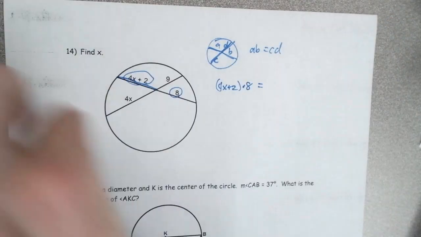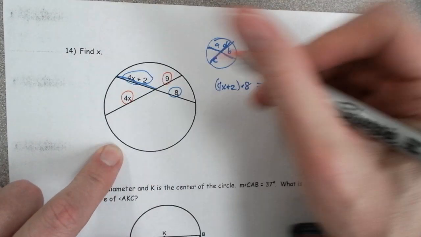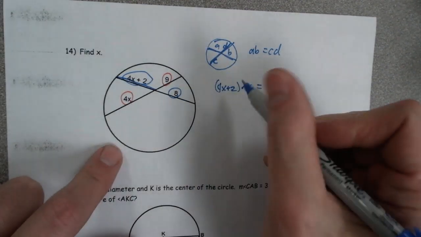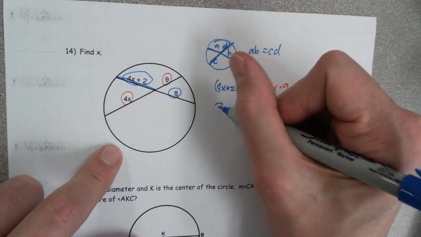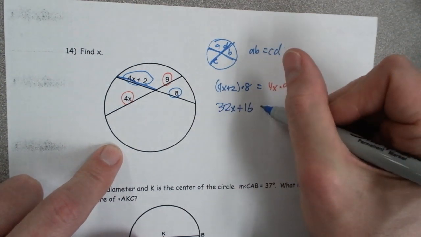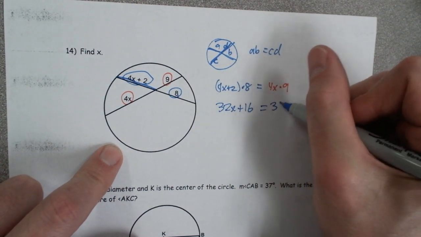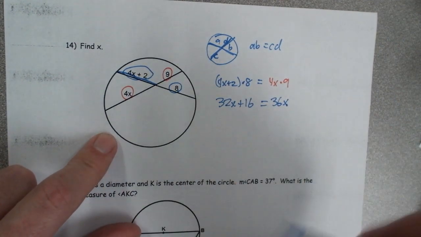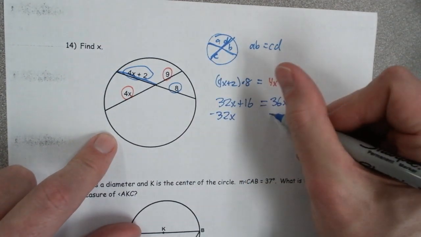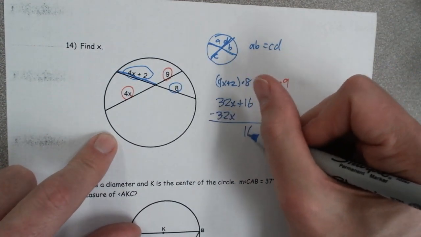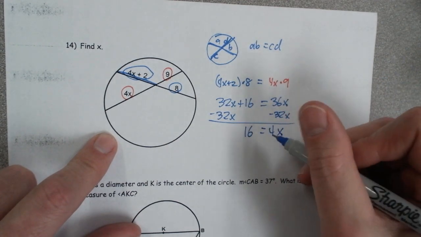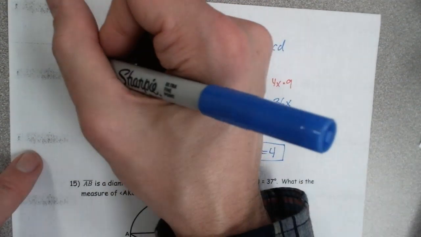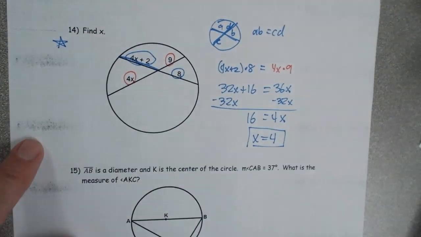And I'm going to set that equal to those two multiplied together. So I'm going to have to distribute the 8, so that's going to be 32x plus 16. And then 9 times 4x is 36x. So I will subtract the 32x from both sides to give me 16 equals 4x. And 16 divided by 4 is going to be 4. So that's another problem where you just plug it in the formula. Make sure you distribute on that one.